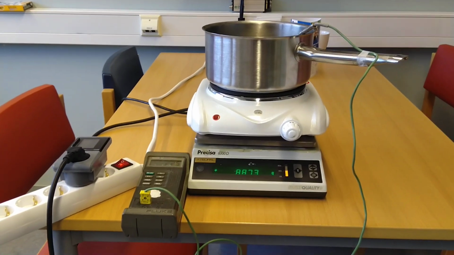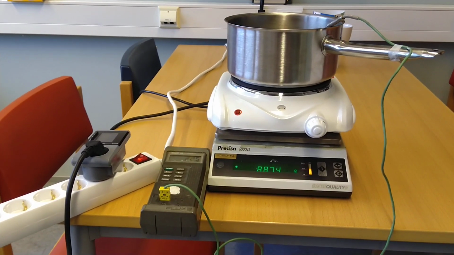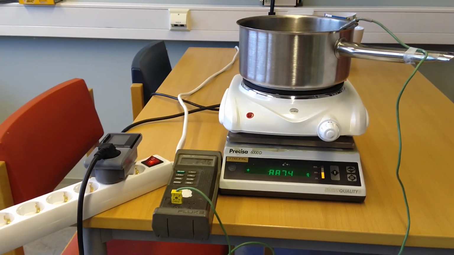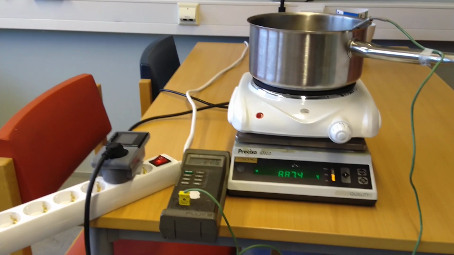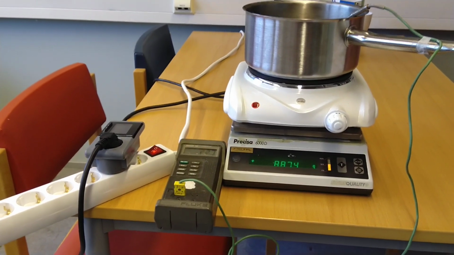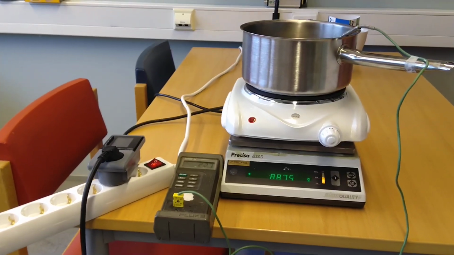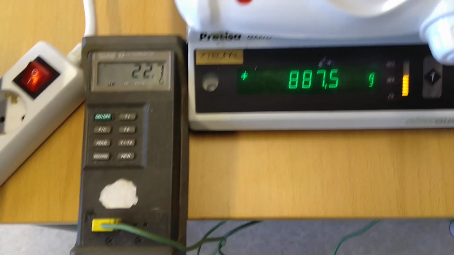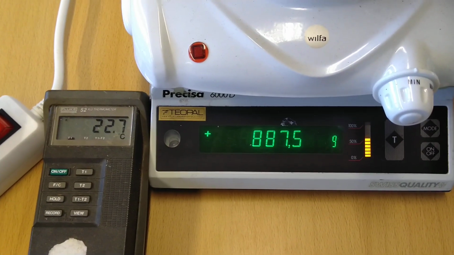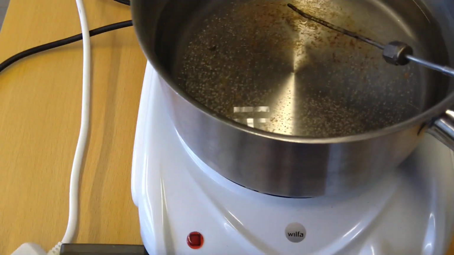Hello again. This is the setup for the demonstration 2. And of course this is the Power Plants and Processes course at Aalto University. Our system contains a water kettle. This is the amount of water, roughly 900 grams of water in the kettle.